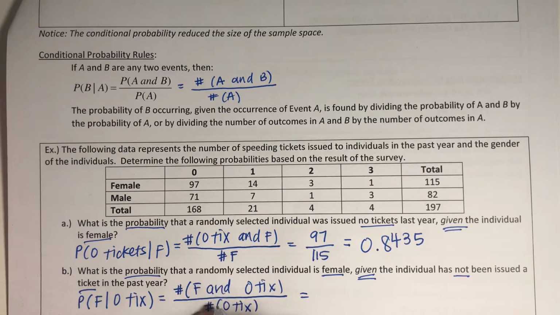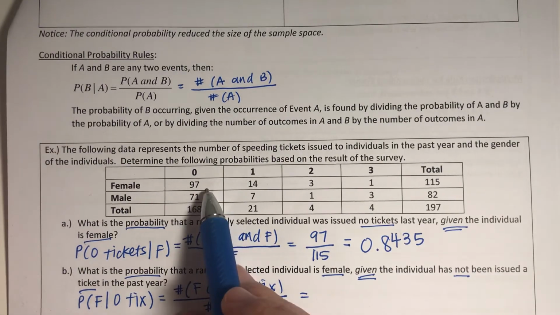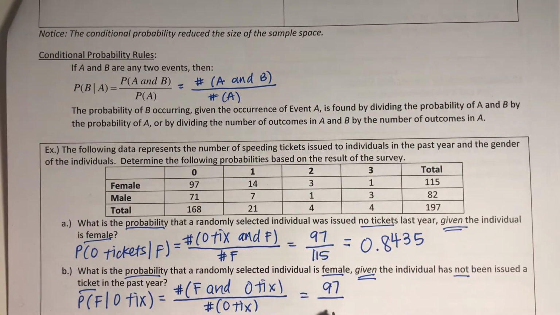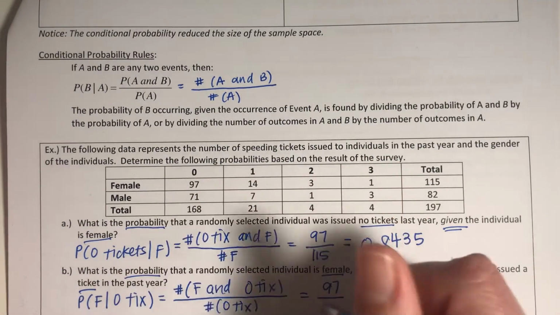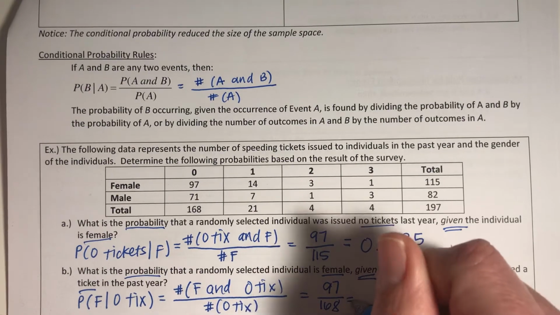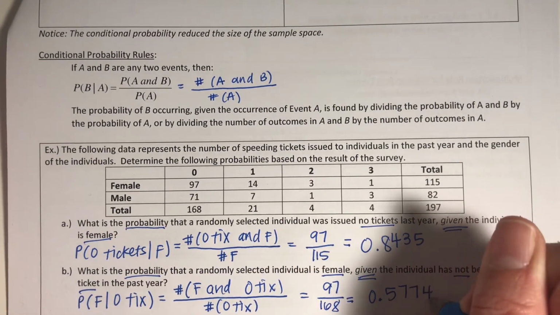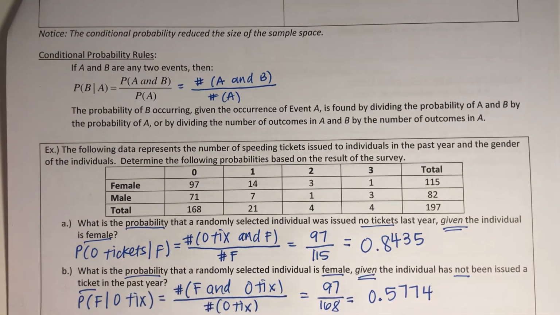And so again, the number of people that are female and have 0 tickets is 97, divided by the total number of people that have no tickets is 168. And dividing this, rounding 4 decimal places, .5774. We're going to go ahead and cross off C.